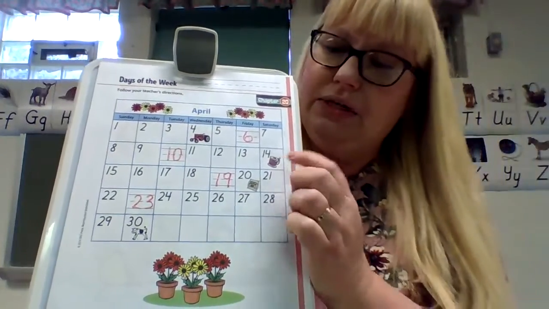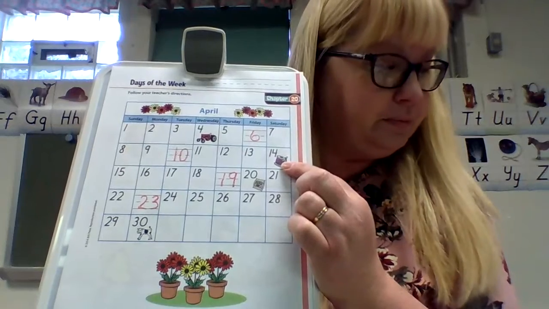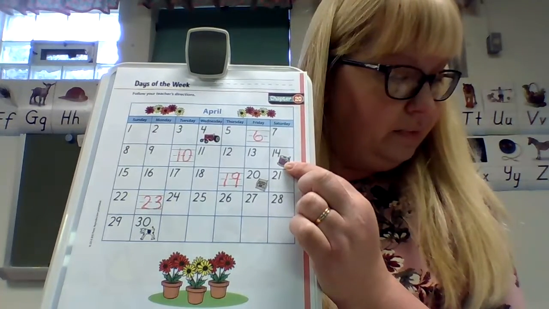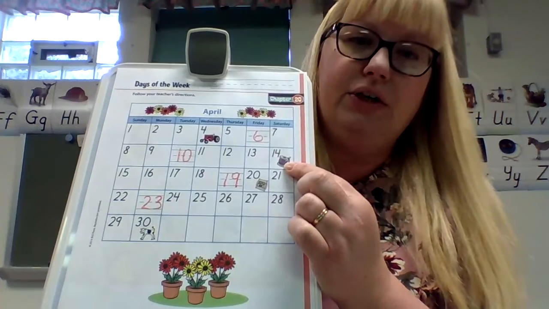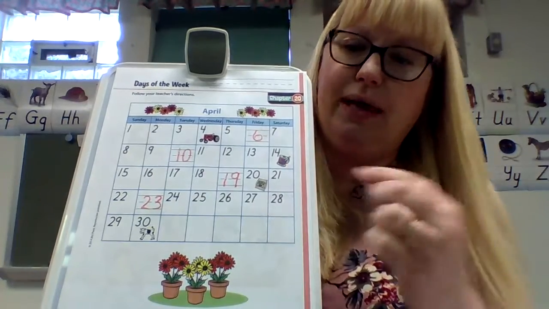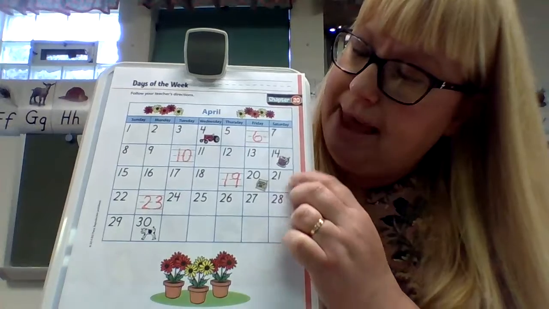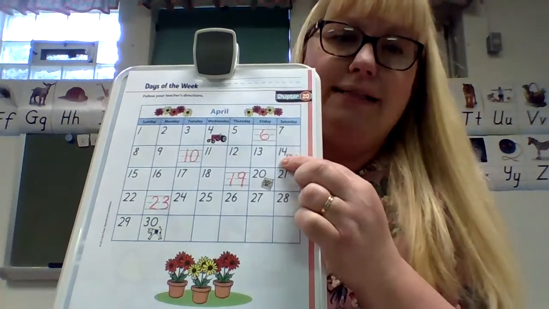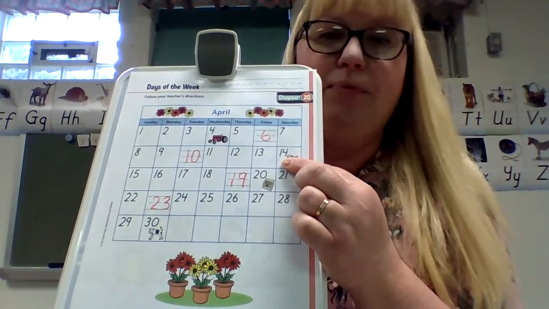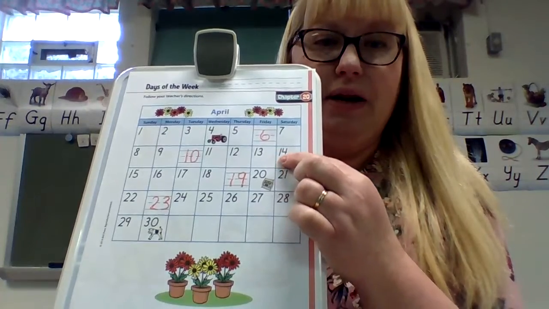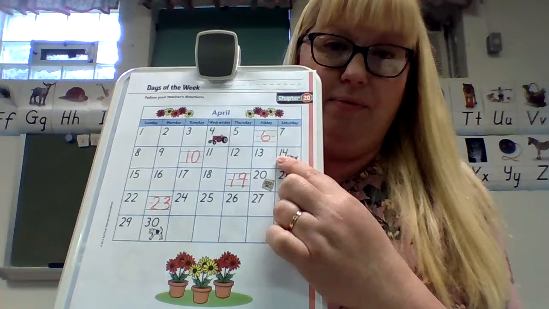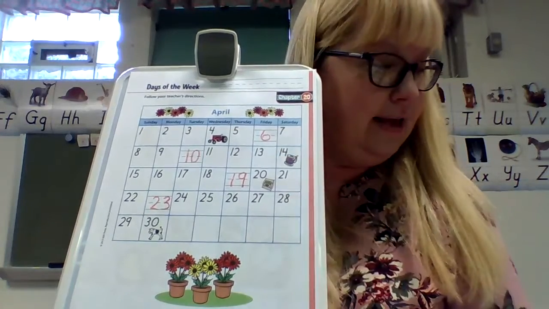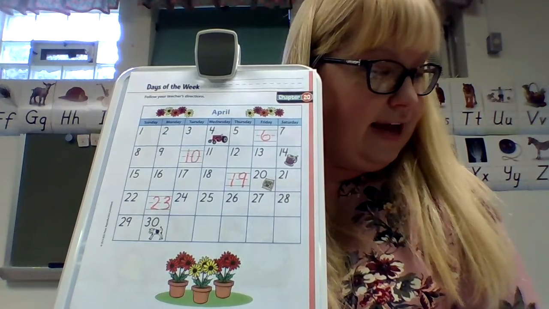It says, find the purple thread and needle. Purple thread and needle. Did you find it? It's over here. What day of the month did Mrs. Brown mend her dress? Mend means she was sewing it to fix it. So mend her dress. What's the date? April 14th. They want to know the date, not the day of the week. They want to know what day in April. April 14th.